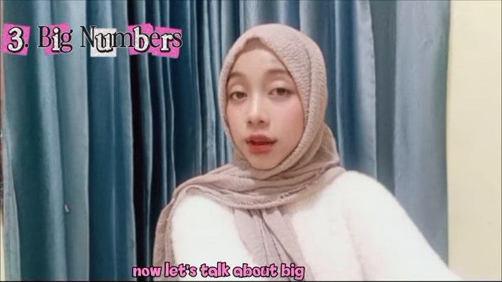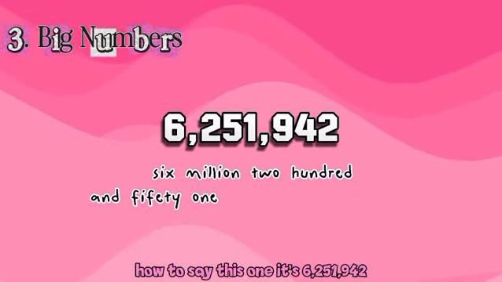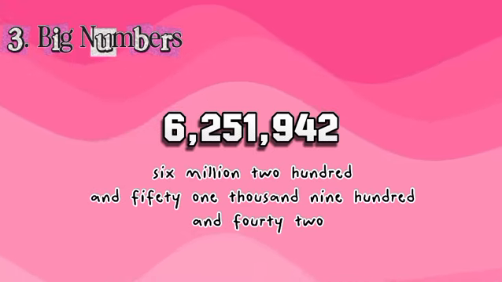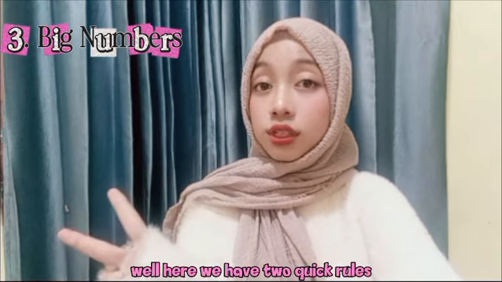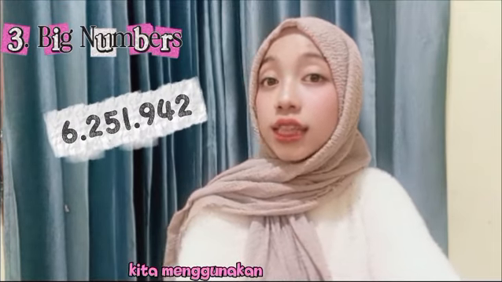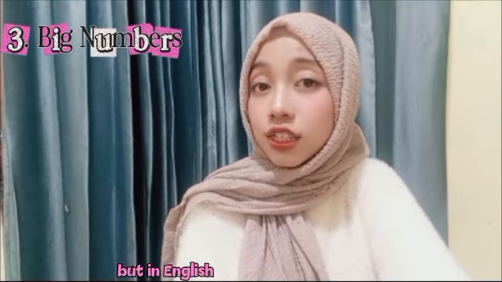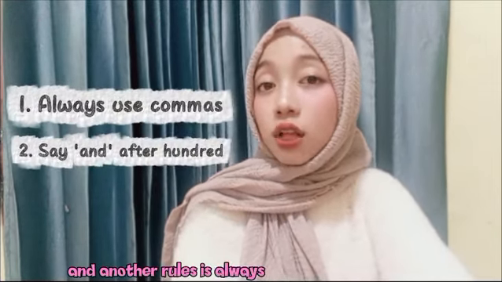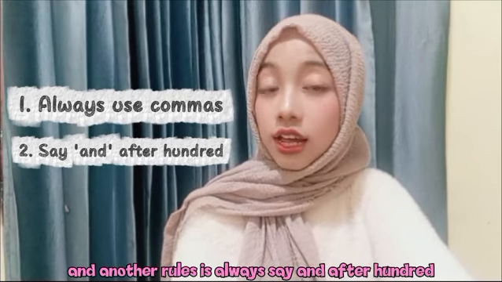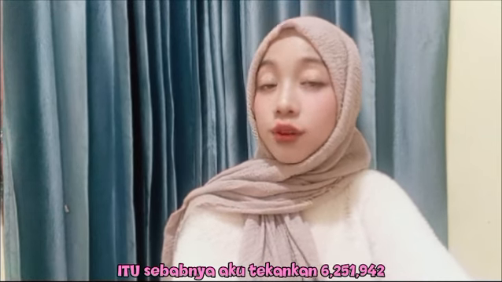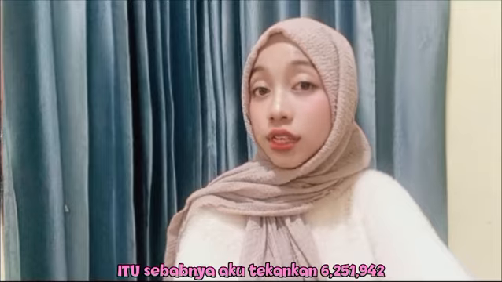Now let's talk about big numbers. How to say this one? It's 6,251,942. Well, here we have two quick rules. First, always use commas, not dots. Kalau di Indonesia kita menggunakan titik seperti ini, but in English we use commas like this. And another rule is always say and after 100. Itu sebabnya aku tekankan 6,251,942. Easy, right?